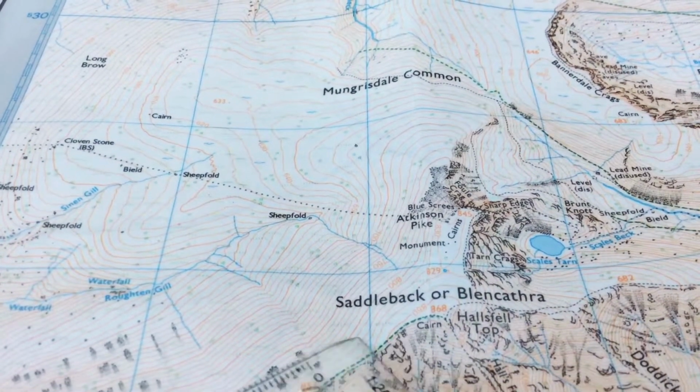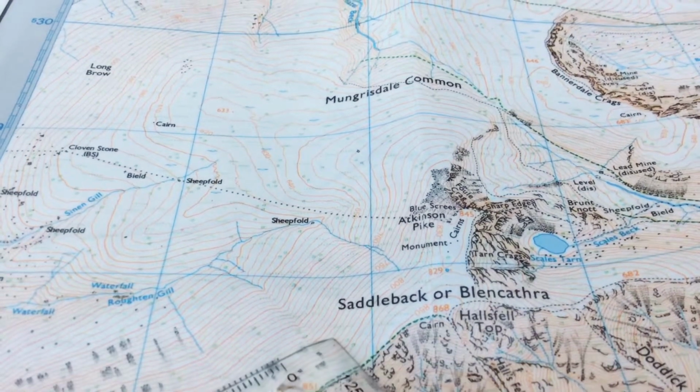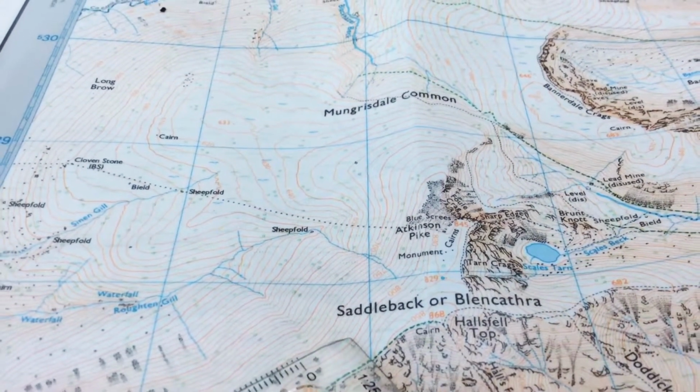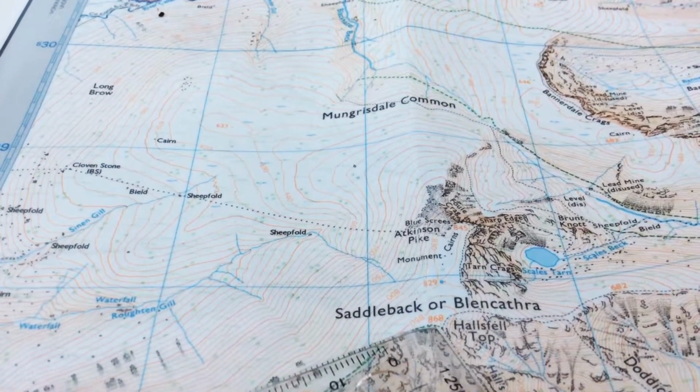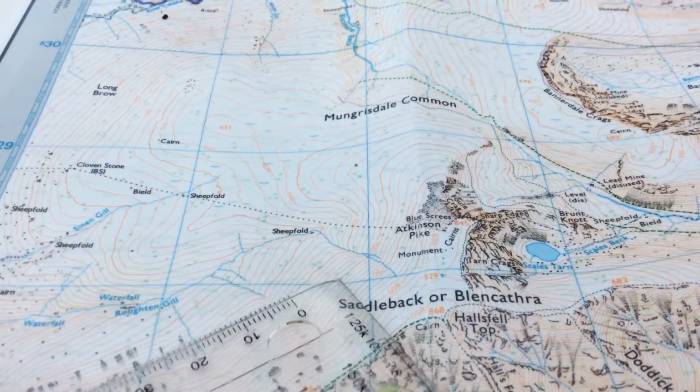In this case, I've used footpaths, and you can use ridge lines, dry stone walls, streams. Any linear feature that you can use as a handrail to bring you into your intended target is fine.